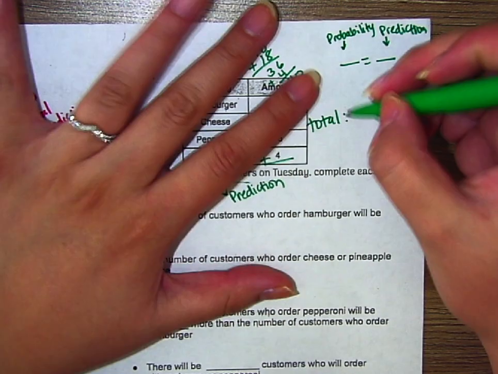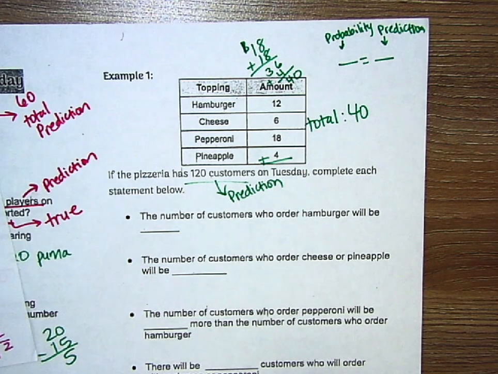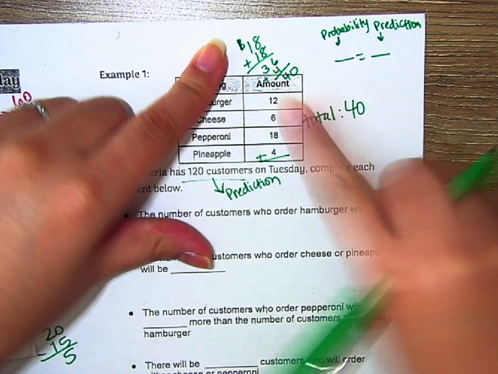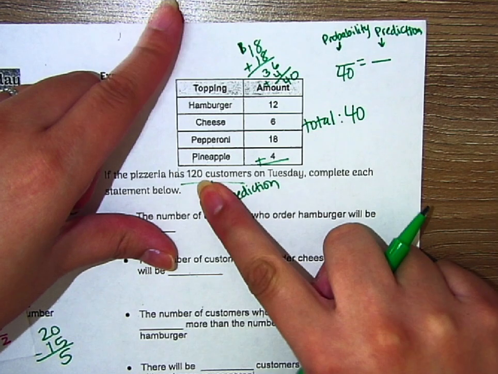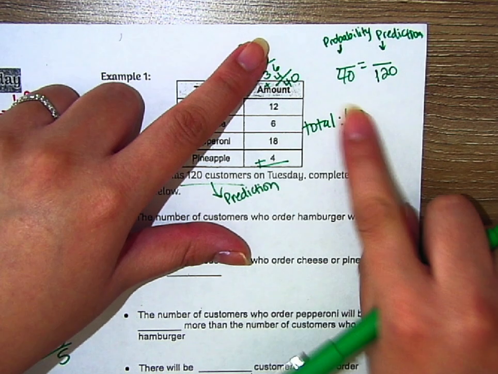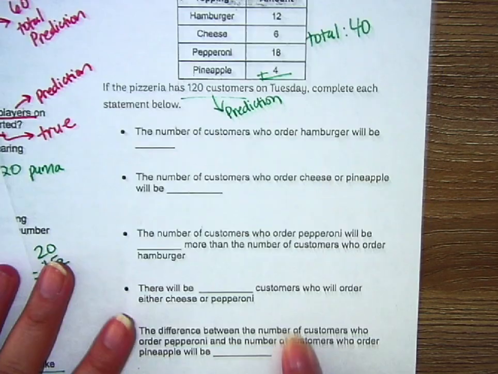Okay, so my total here is 40. So when I'm figuring out all these problems, I already know my probability total. So it's going to be 40, and then my prediction is 120. These are not going to change throughout all of these questions, okay?